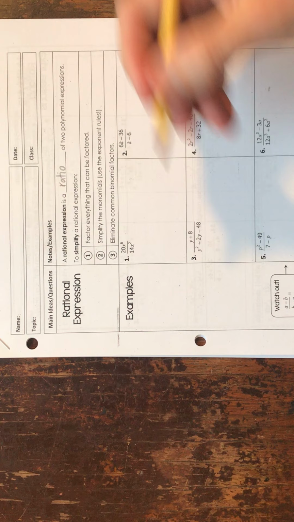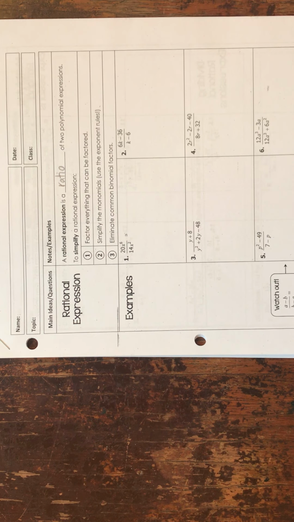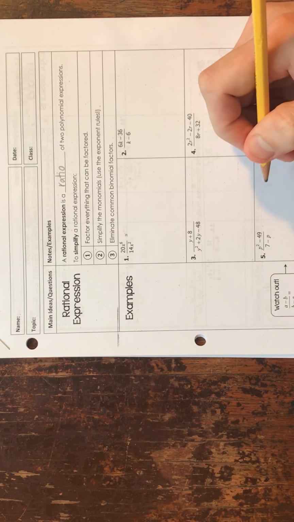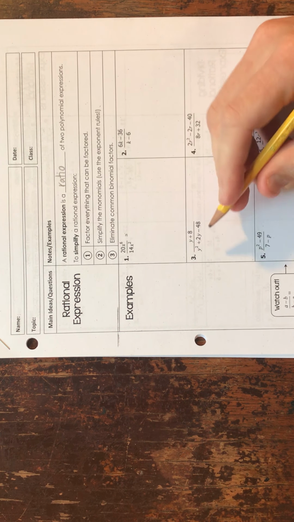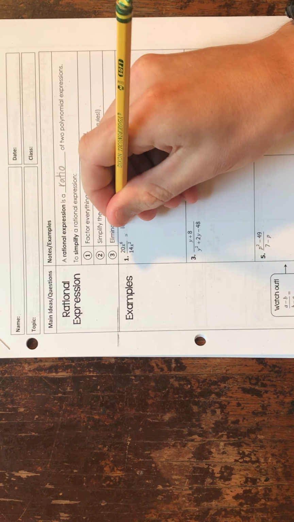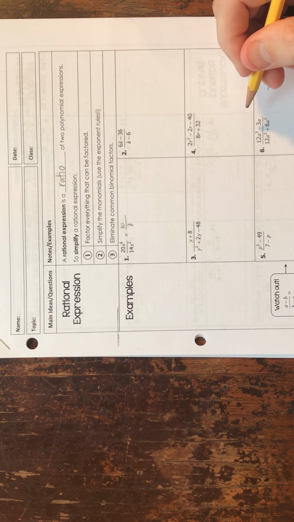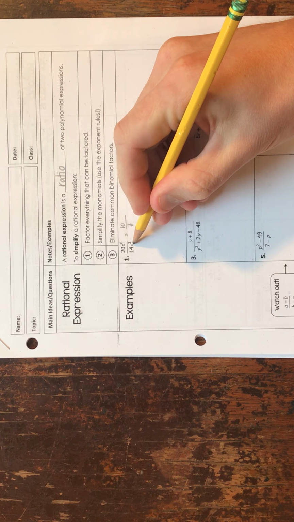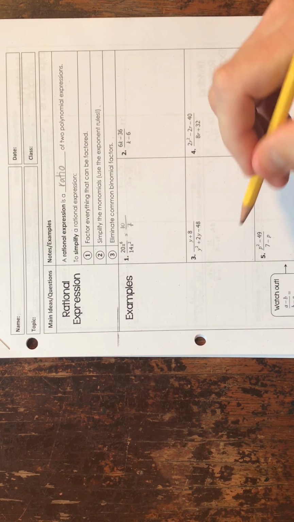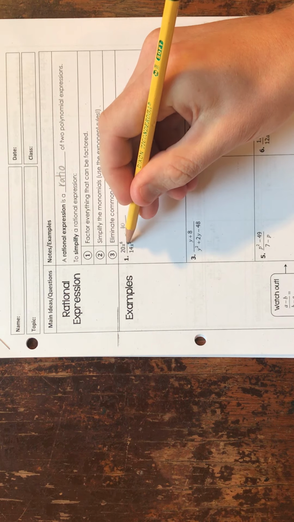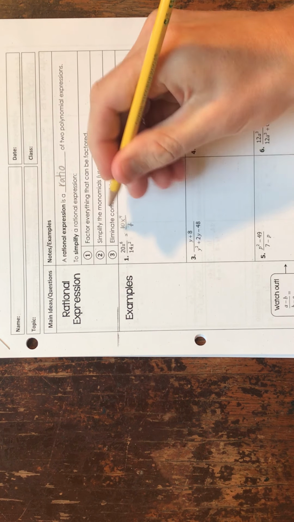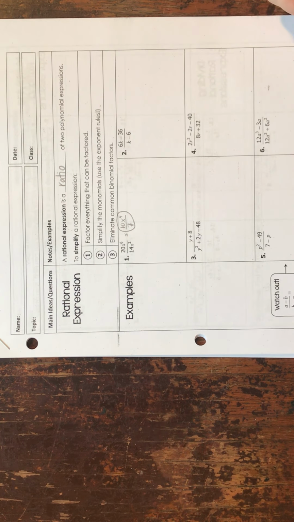With number one, you'll notice that we just have 20x to the 6 over 14x squared. To simplify this down, we simplify it like we would any other fraction. 20 over 14, it looks like 2 goes into both of those, so I can simplify 20 over 14 to 10 over 7 by dividing each one by 2. And then x to the 6 over x squared, remember I use my exponent rules here. 6 minus 2 gives me x to the 4th. And just like that, I'm simplified down.